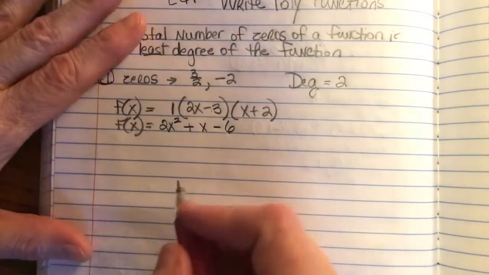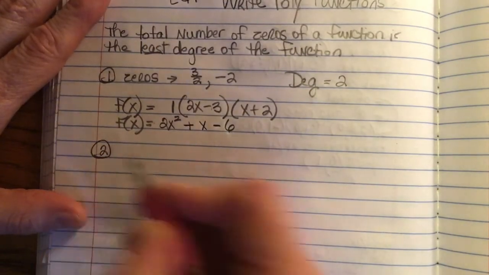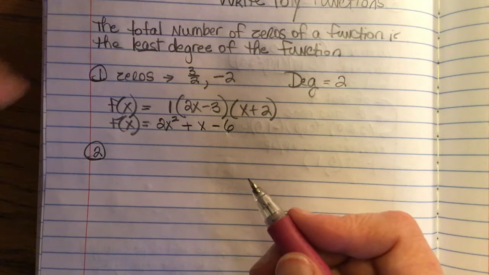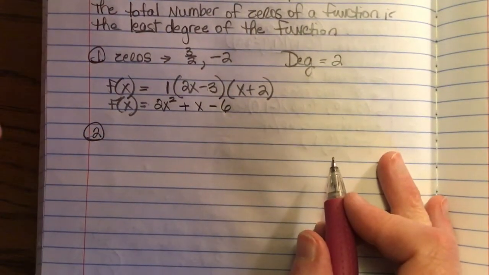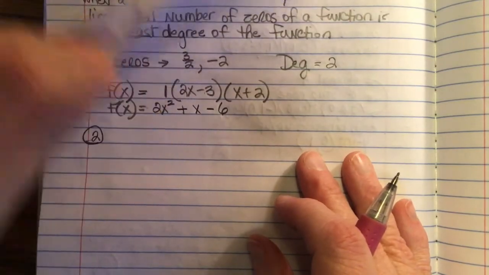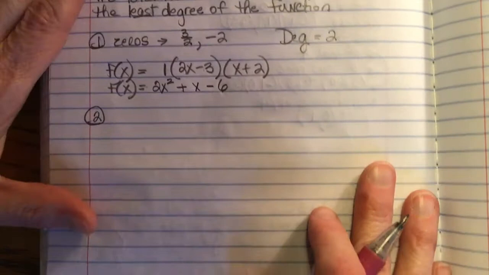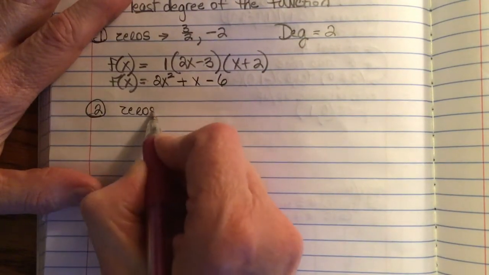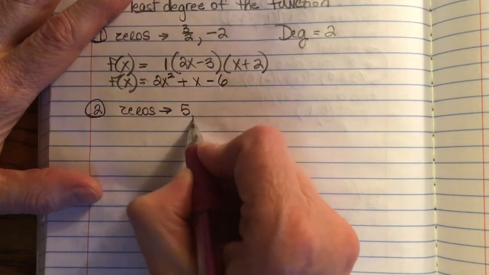Now let's go up a degree, and let's do number 2. Now, some things are going to happen when we get into irrational and into imaginary. But right now, on page 98, we're just doing basic integers, everything's nice. So we're going to do 3 zeros: 5, 1, and -4.